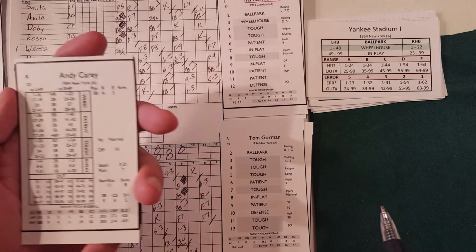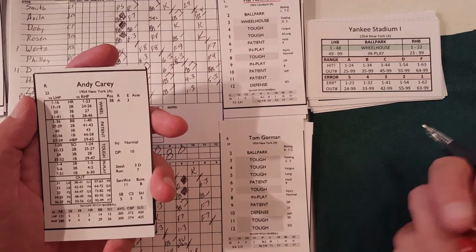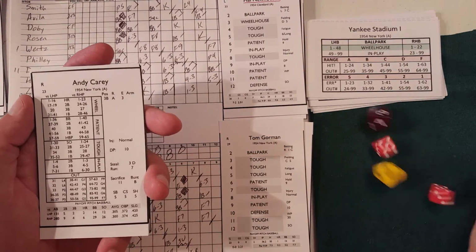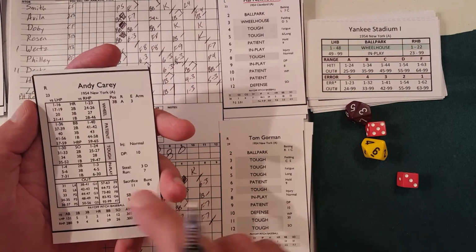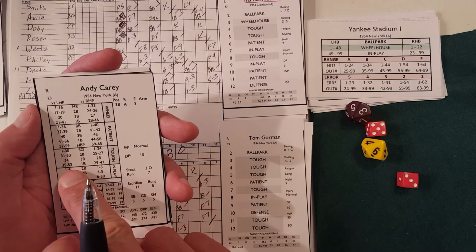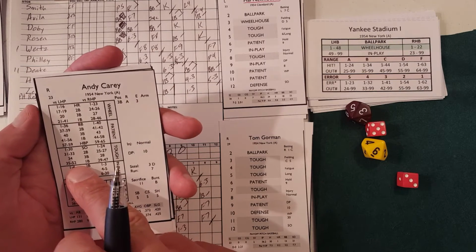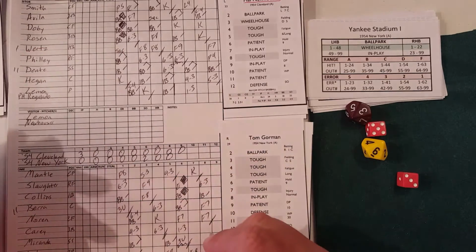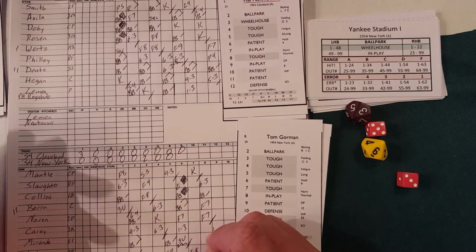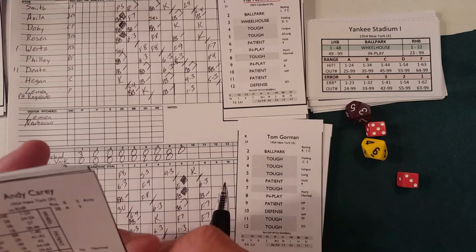6, 7, and 8 for the Yankees. Andy Carey to face Hal Newhouser. And 8 is tough. 36 versus the lefty. It's going to be a single. Single for Andy Carey. So a leadoff single.